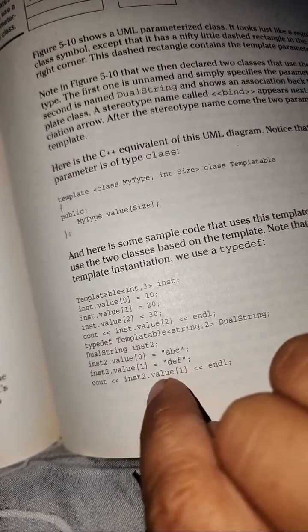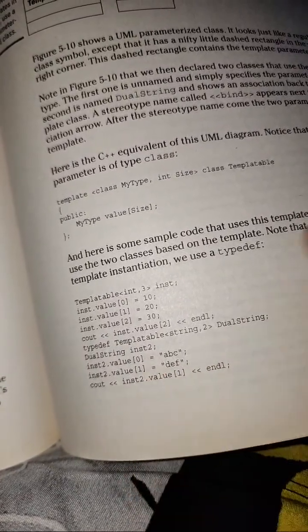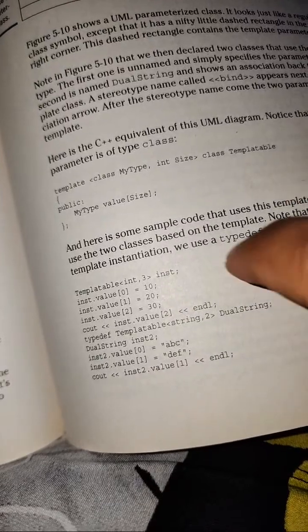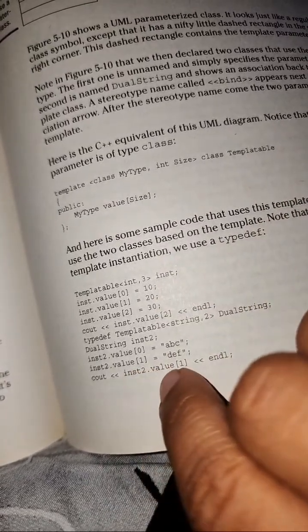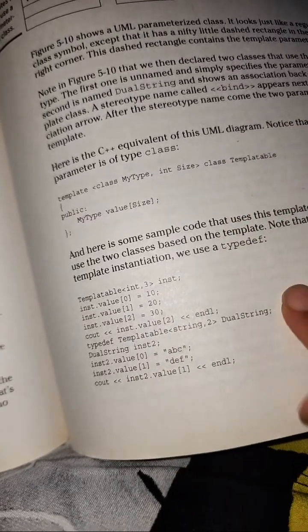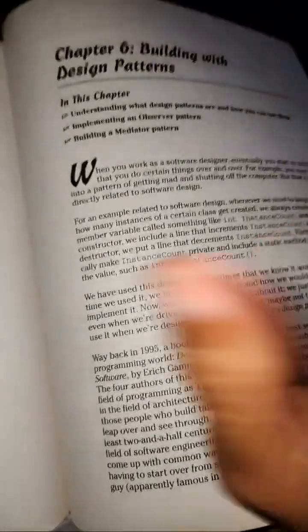So what's going to come out on that part is going to be the def. So the first thing that we're printing out is 30, and the second thing that I'll print out is def. And with the endl, that means there's going to be a new line. Okay, and that is it for chapter 5.